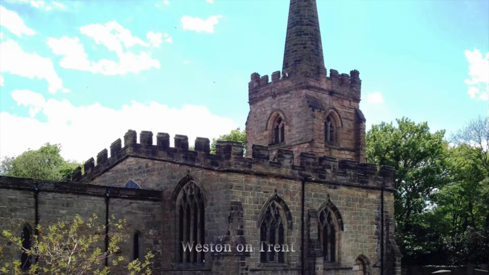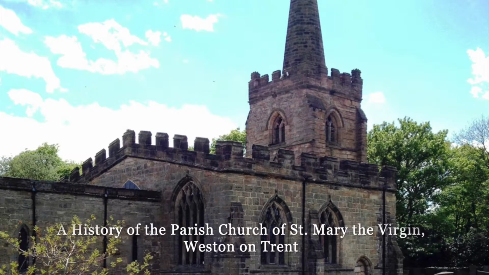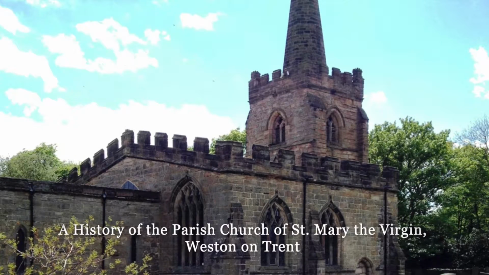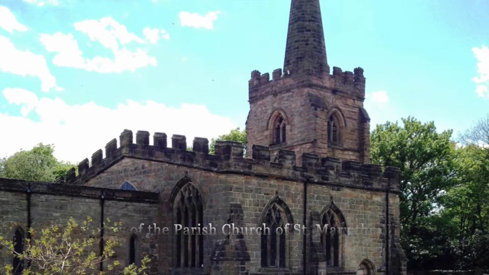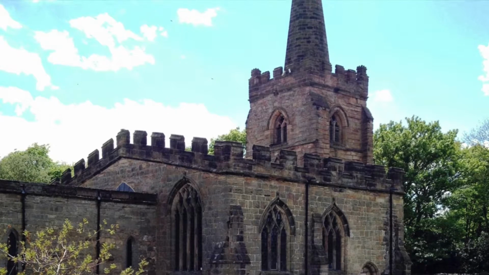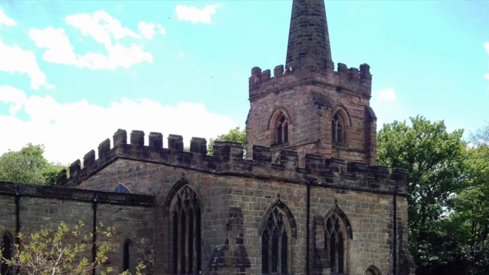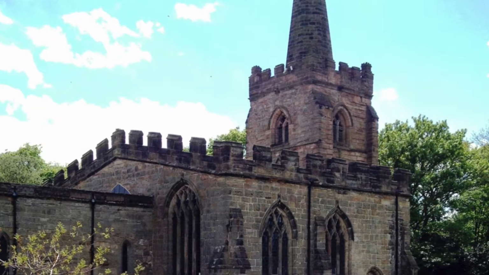Welcome to the parish church of St. Mary the Virgin, Weston on Trent. The first question that most people ask is, why is the church so far from the village? The answer, of course, is that this hill or spur overlooking the Trent was the site of the ancient settlement, probably going back a couple of thousand years.